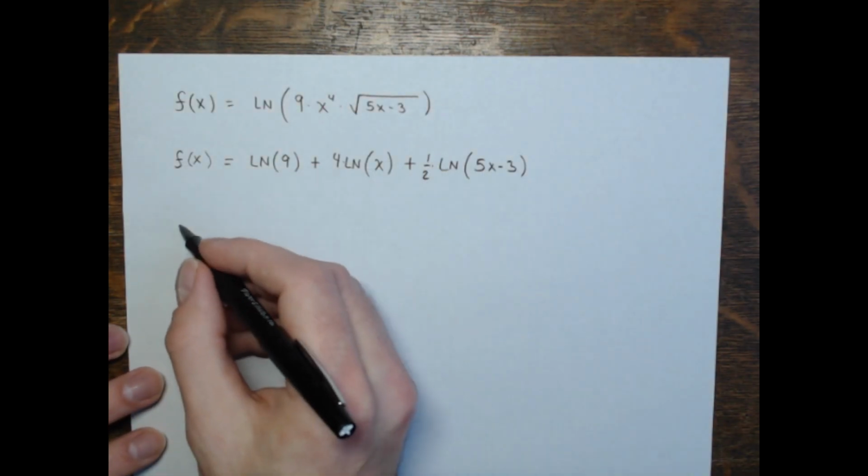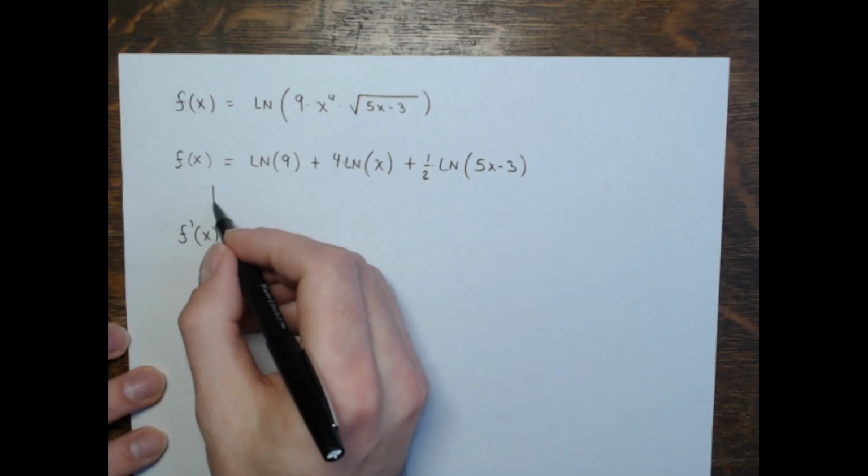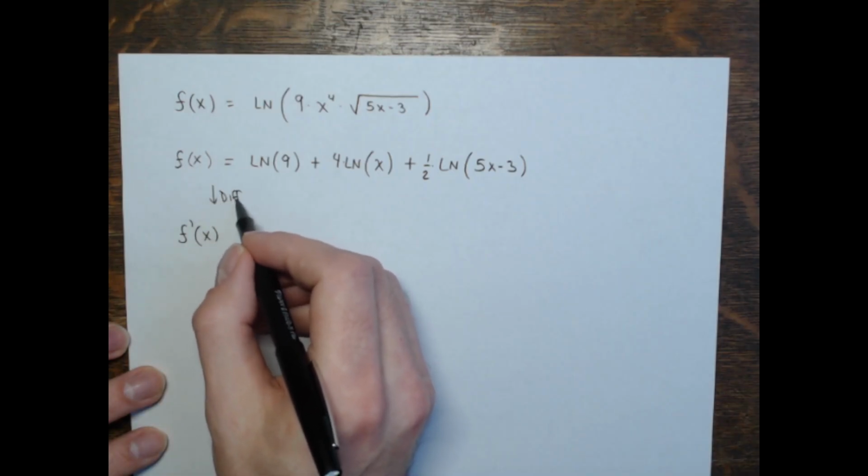And now I go term by term and find f prime. Right, so I am now differentiating. This is now the derivative.